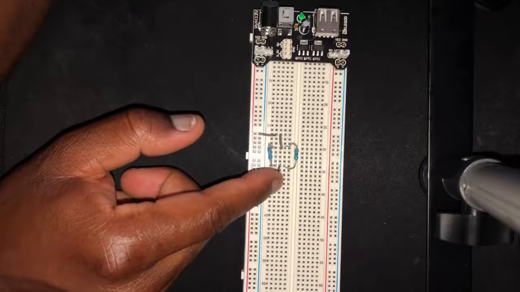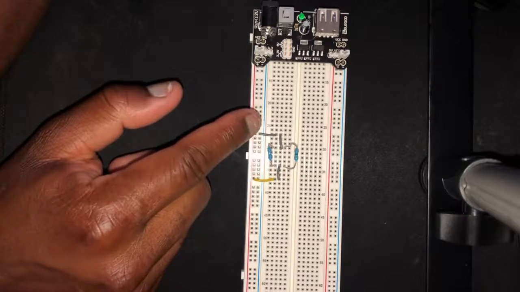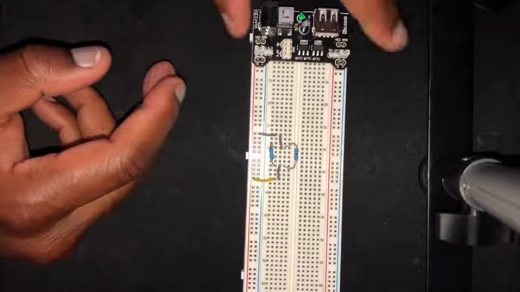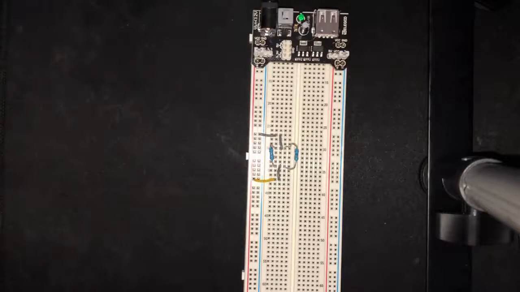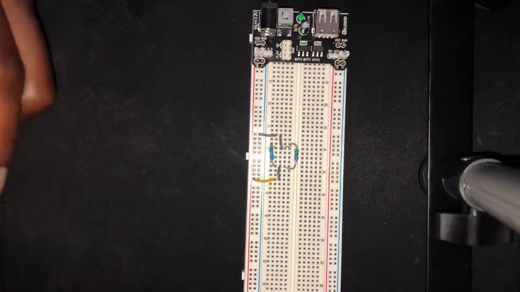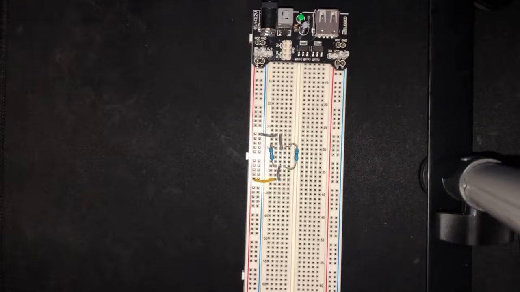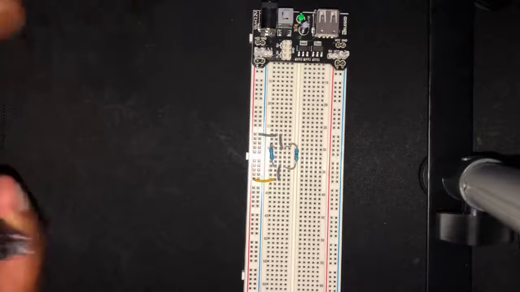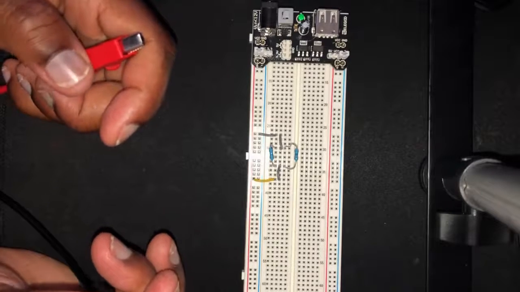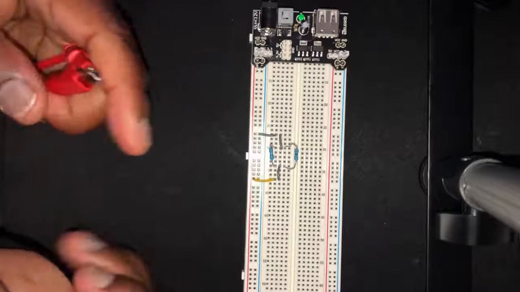So either way, 5 volts is going to be lost. Voltage is a ratio. It's the amount of energy divided by the amount of charge. So if you lower the amount of charge passing, you lower the energy, but it's in proportion. So you're going to get 5 volts either way.